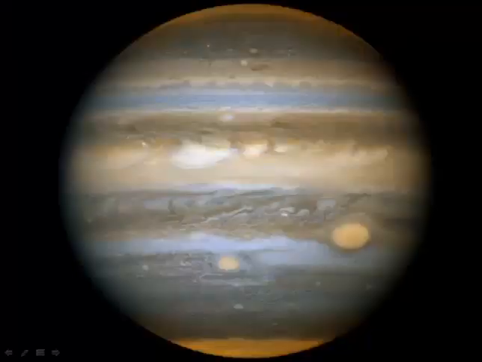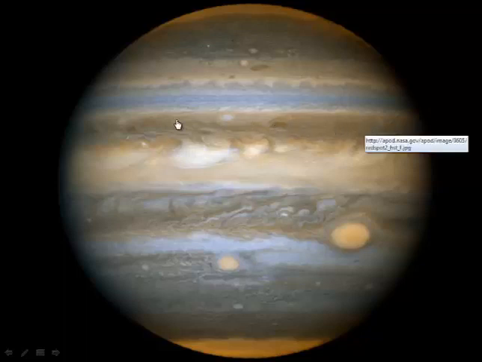This is a picture of Jupiter. And Jupiter has these beautiful cloud bands in its atmosphere. This spot is called the Great Red Spot. It's a permanent hurricane on the surface of Jupiter.